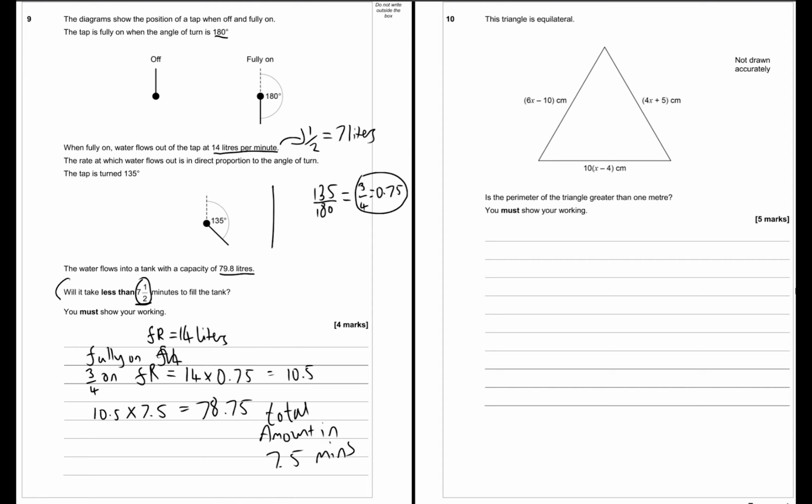So, will it take less than 7.5 minutes to fill the tank? So has it filled the tank after 7.5 minutes? So this number is less than that number, isn't it? So yes, it will. And that is question 9 done. Okay, that's not right, is it? It's not yes, it's no. The answer is no. No, it won't fill the tank in that time.